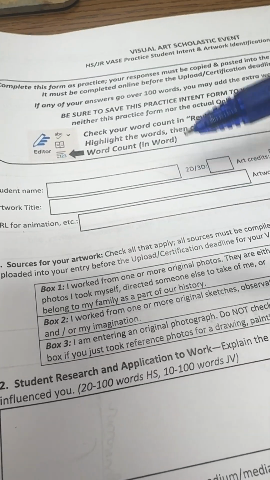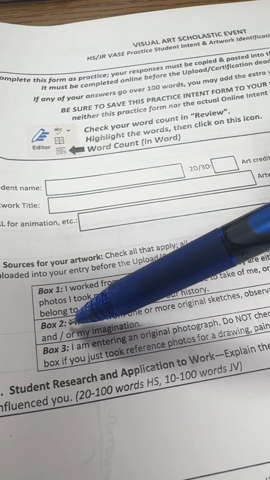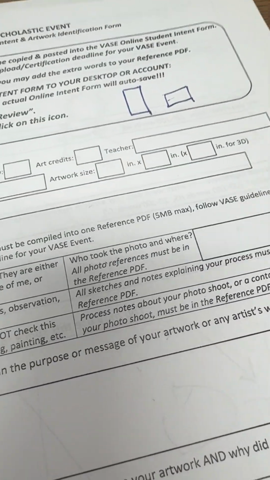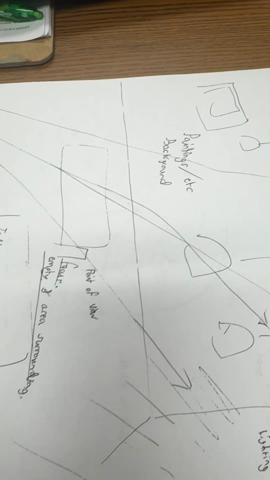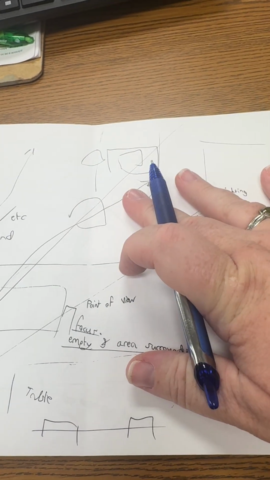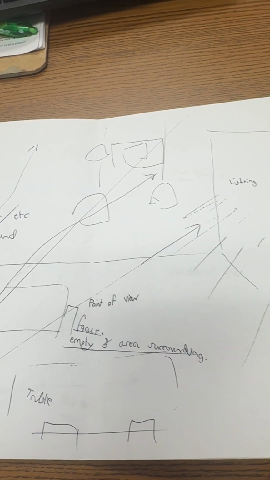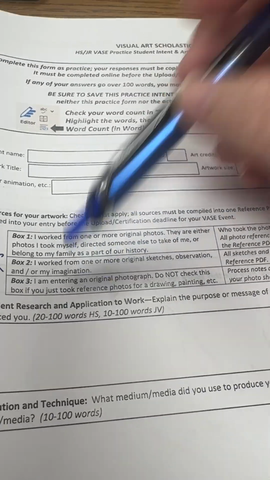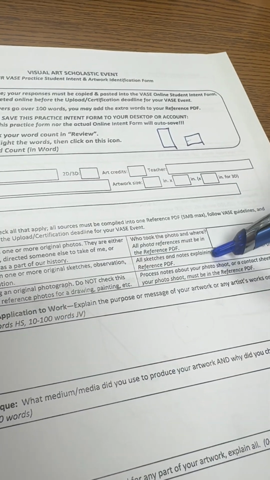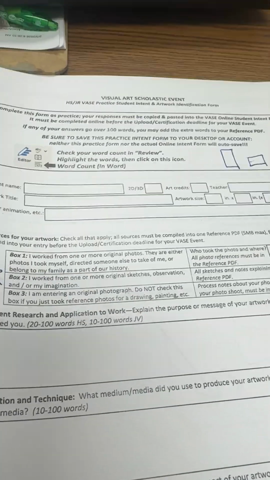The next one, the best thing to do for this one is I would do box 2. And then you have to have a sketch to go with this, and just take a piece of white paper and draw out your picture like this person did. Draw it out and then send me a picture of this, and I have to change it to a PDF document and upload it to the website. So just box number 2, it says I worked from one or more original sketches. Then you have to give me that sketch and I'll upload the PDF.